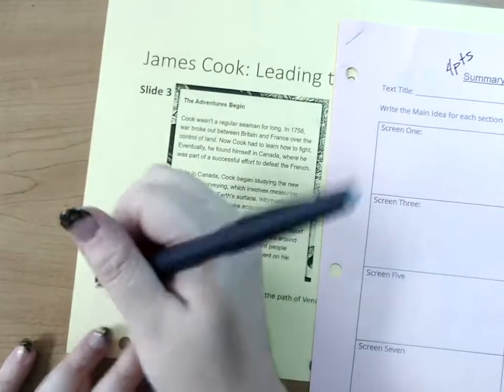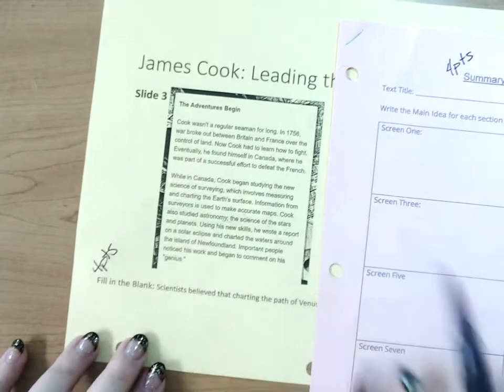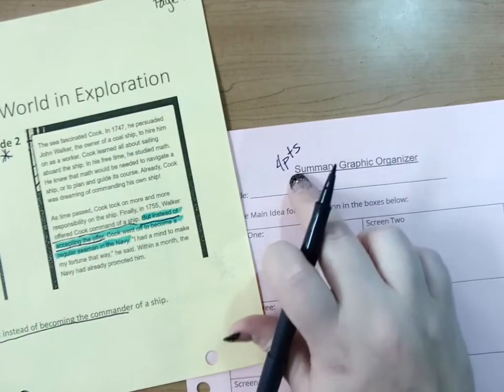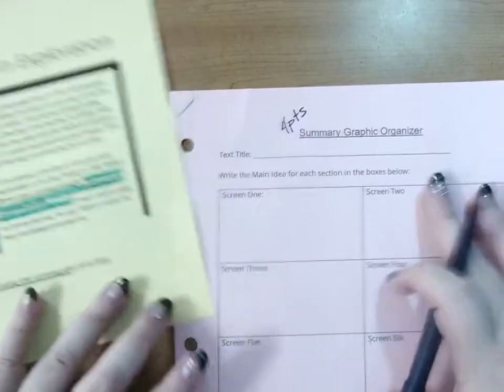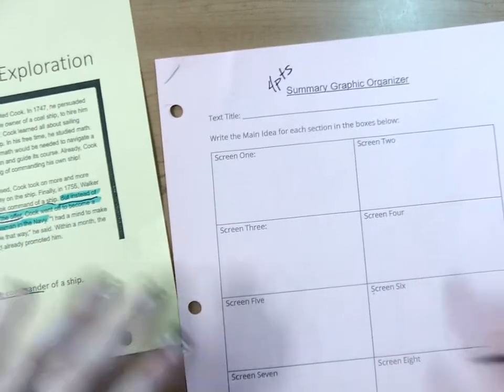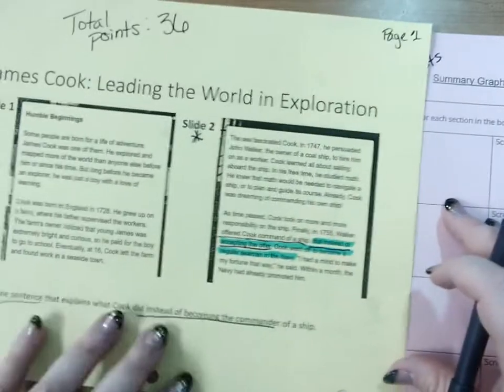Anything that's graded by the program on the interactive reader is 4 points. All right. So right now, you have 8 points out of your total 36. And then thinking about that summary, that's another 4 points. So that's the 12 points. That's a third of the points. All right. So since we're already this far in, we can go ahead and start getting ideas down for this summary.